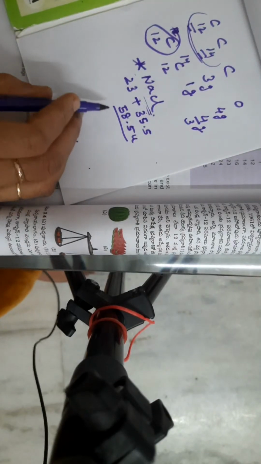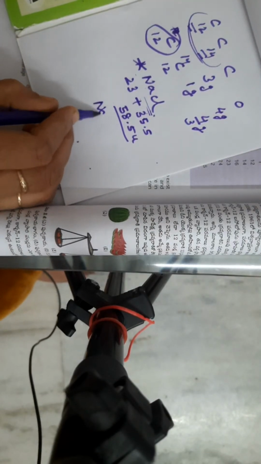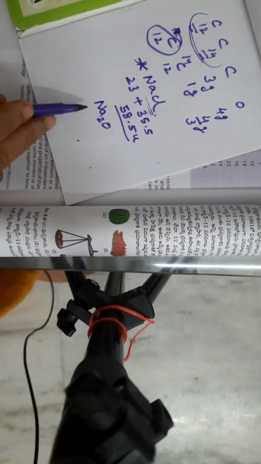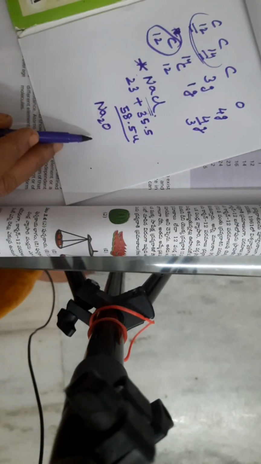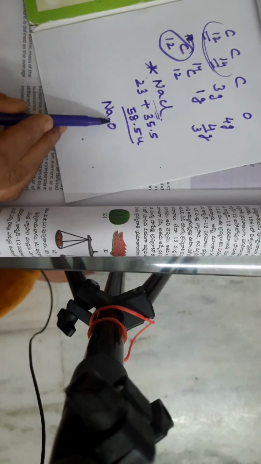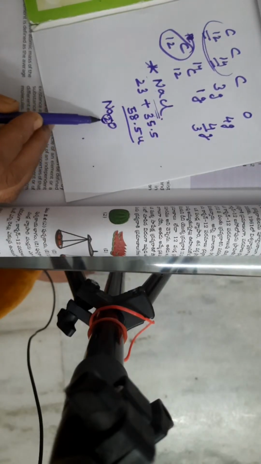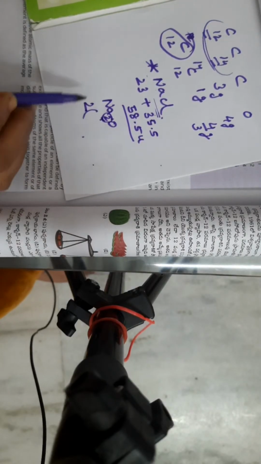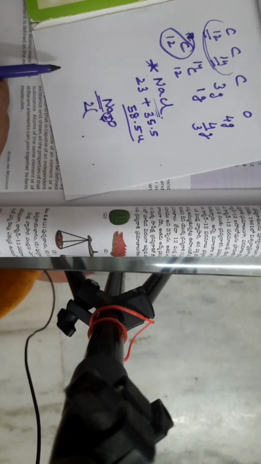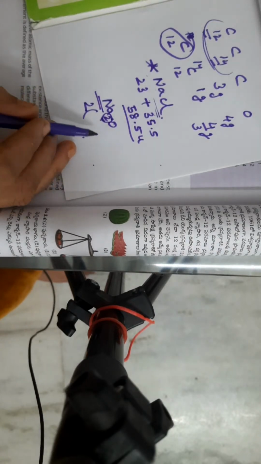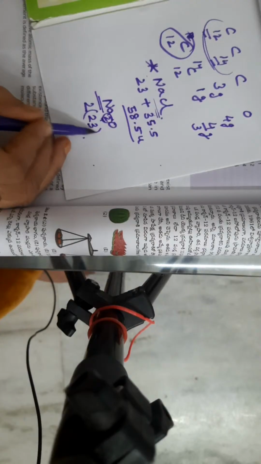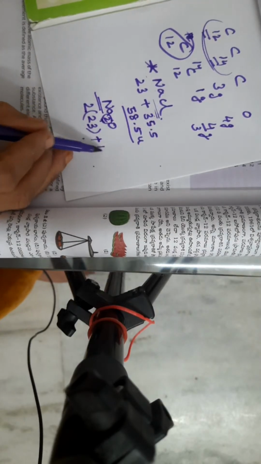Now, if you want to find out the mass of Na2O, it represents sodium oxide. How to calculate? Whatever the subscript is, write down that number first and the molar mass of the element. Here sodium is there. Molar mass of sodium is 23, plus oxygen is 16.